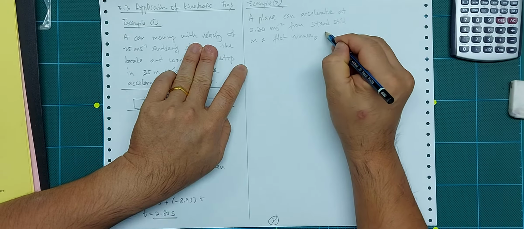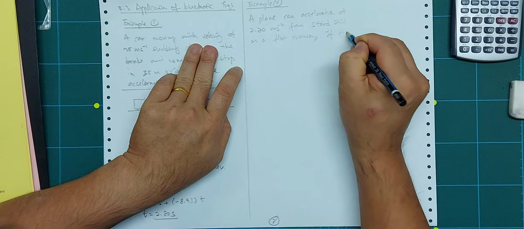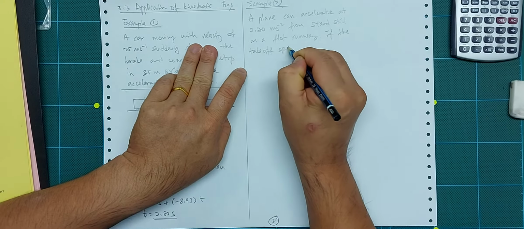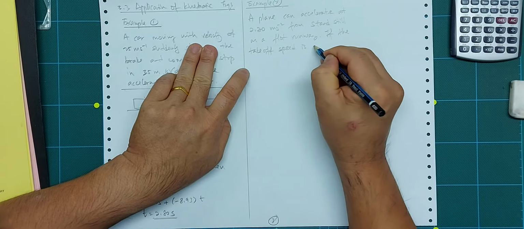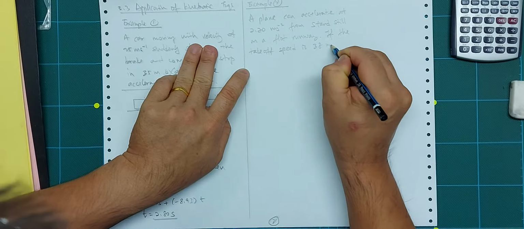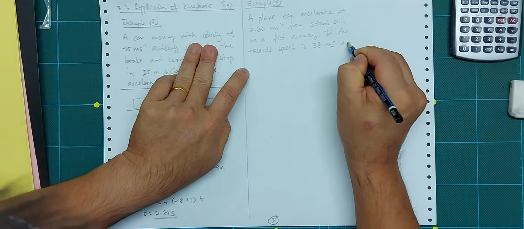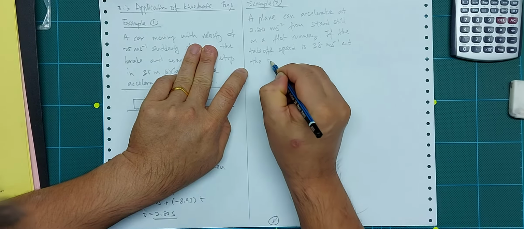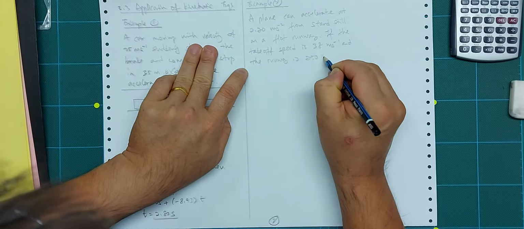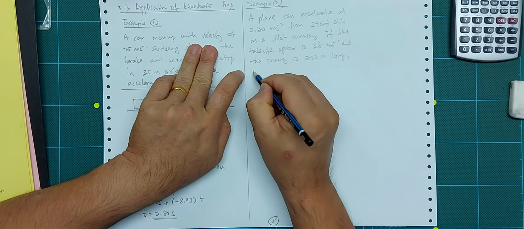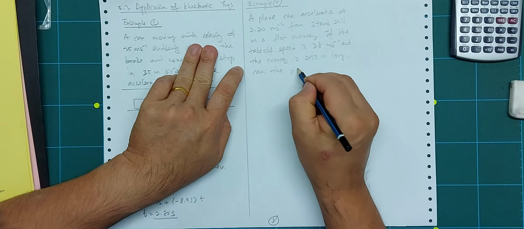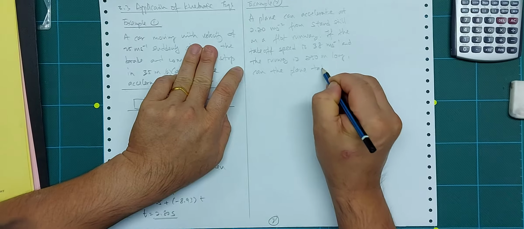Now, if the takeoff speed is, let's say, 38 meter per second and the runway is 250 meter long, the question is, can the plane take off safely?